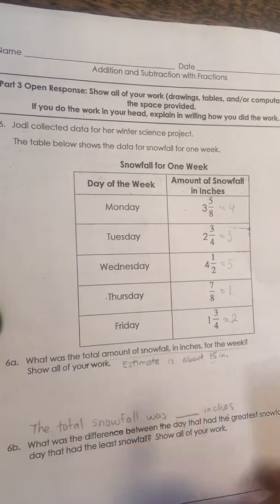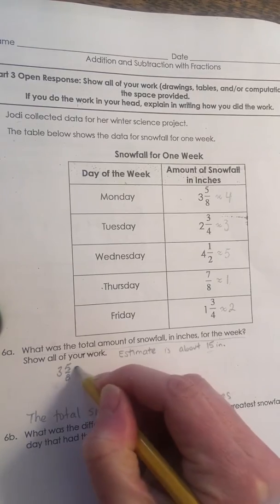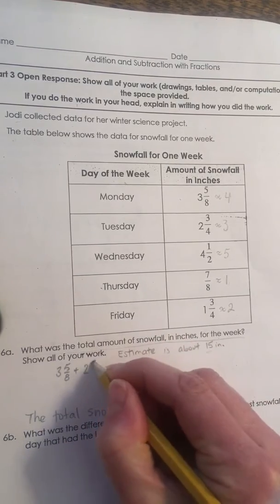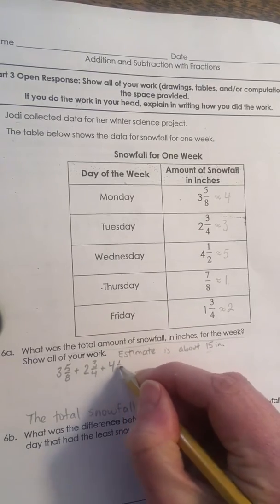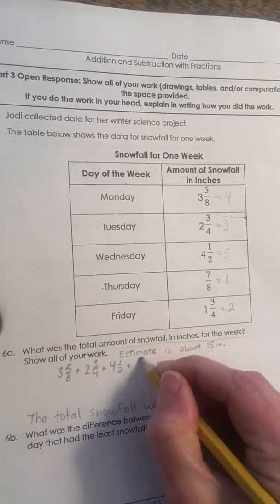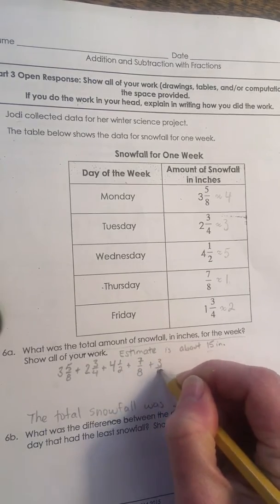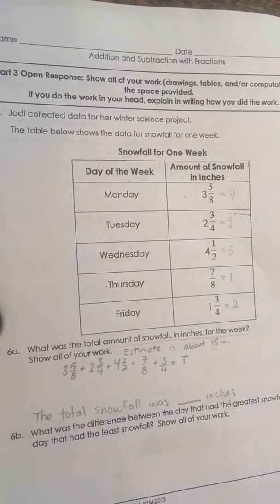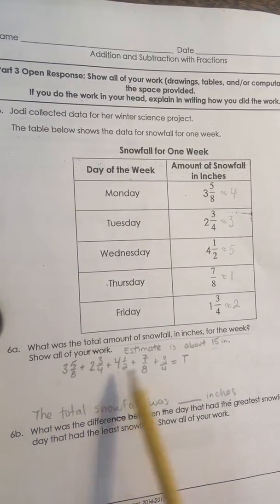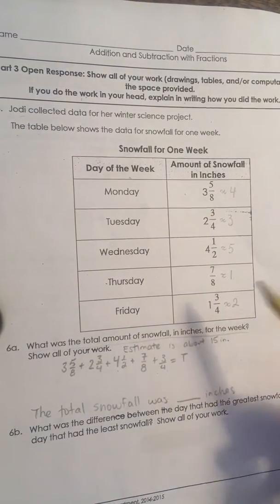Now, let's make our equation. What do we actually need to do? We need to say 3 5/8 plus 2 3/4 plus 4 1/2 plus 7/8 plus 1 3/4 is equal to, let's say, t for total. Okay, now I'm going to add all of these values for the week, these 5 values together.